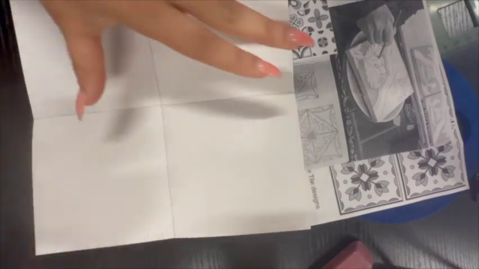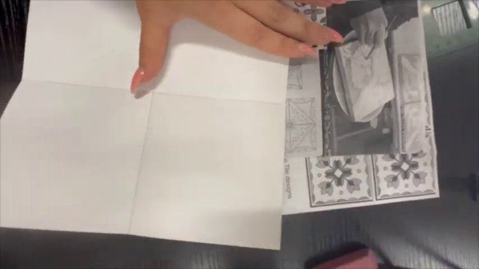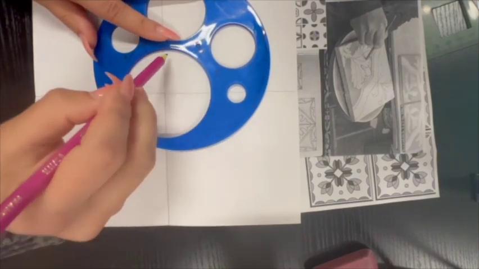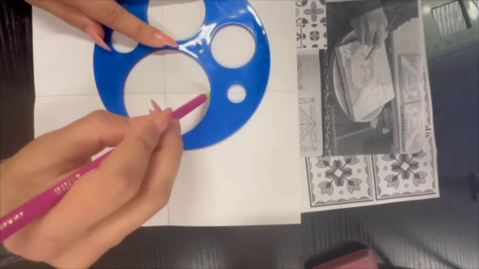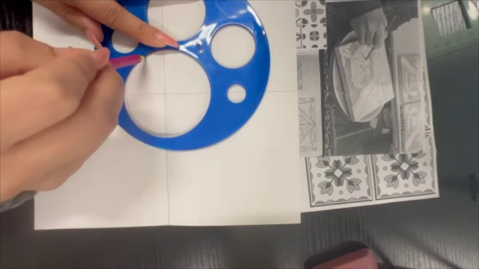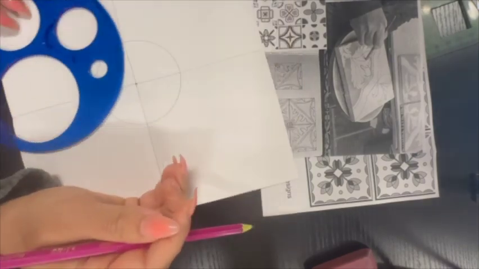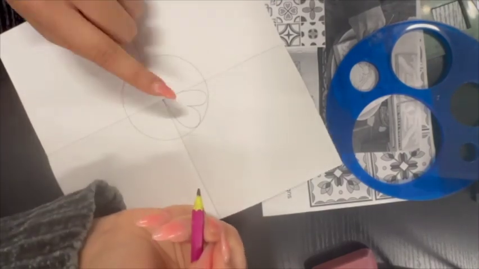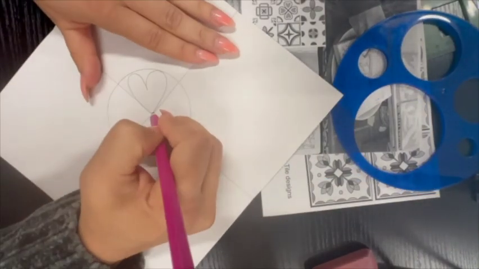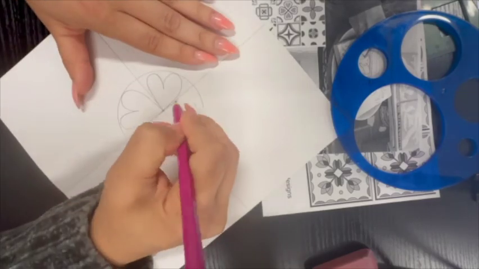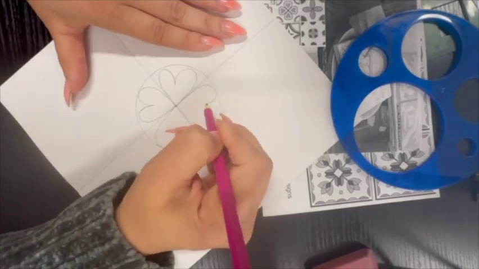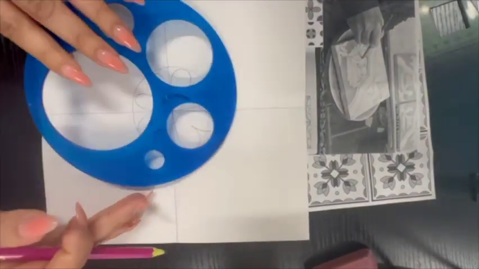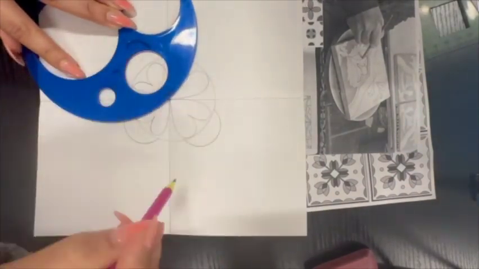Now I'm going to start to create my pattern, and again, I want it the same all the way around. I want my pattern to be the same all the way around my center point. So I just added a circle, and I'm going to put a heart. Now I'm going to repeat it 3 more times. Another heart, and another heart. So you can see I did it 4 times. And you're going to do that for any shape or line.